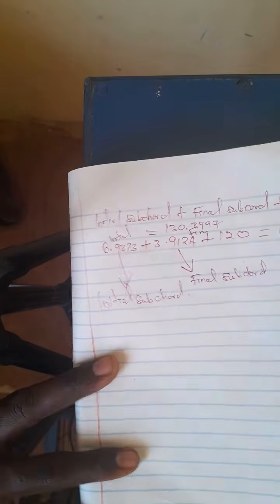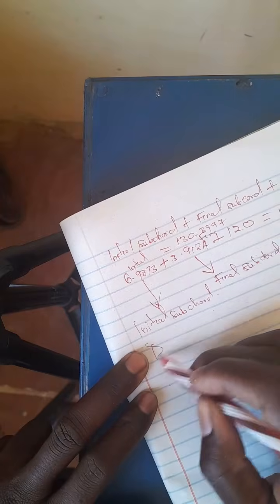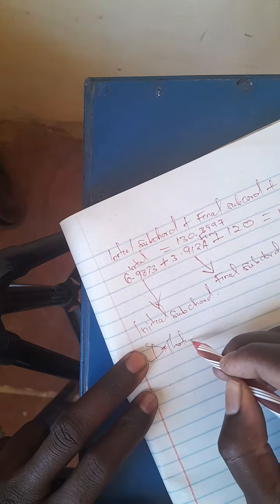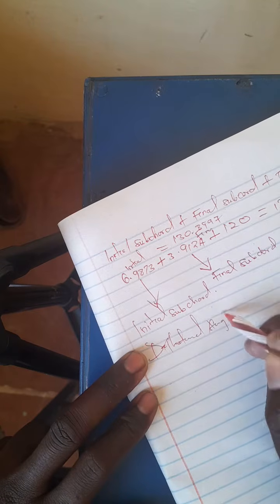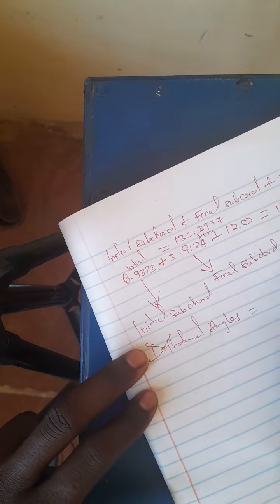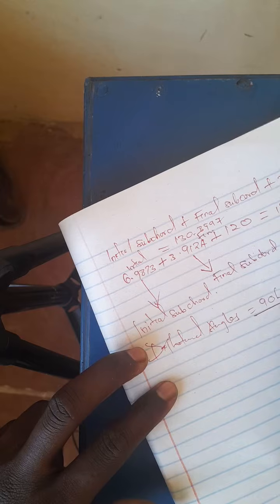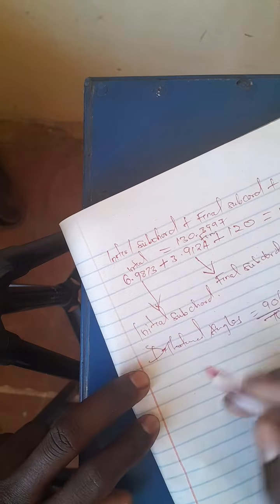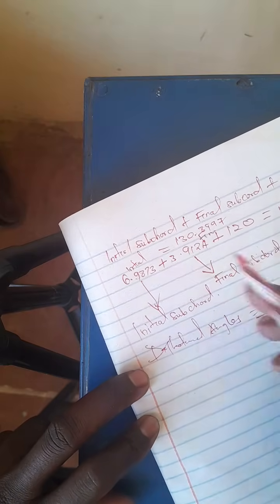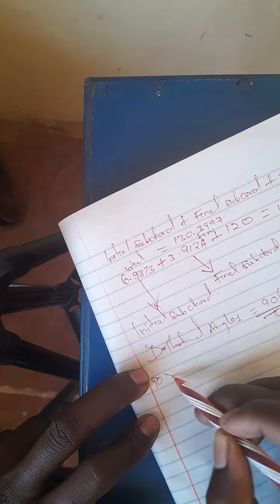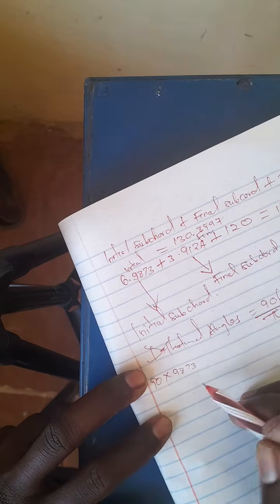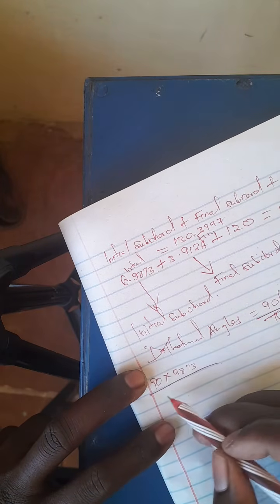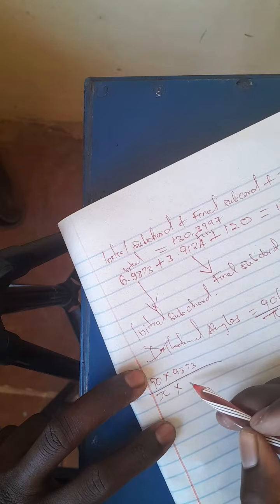Now let's get the deflection angles. The formula for the deflection angle is 90L over pi r. For the first deflection angle, we say 90 times 6.9873 over pi times r.